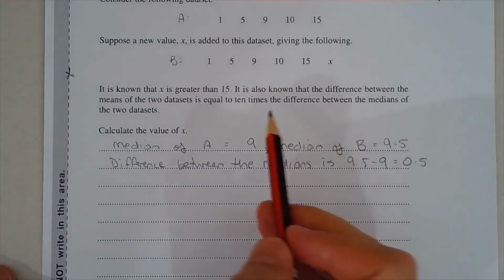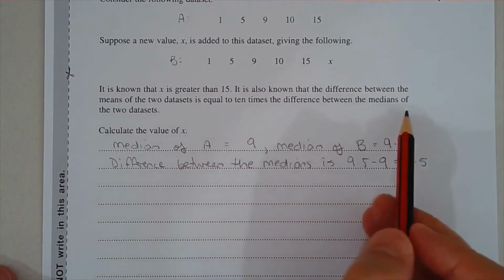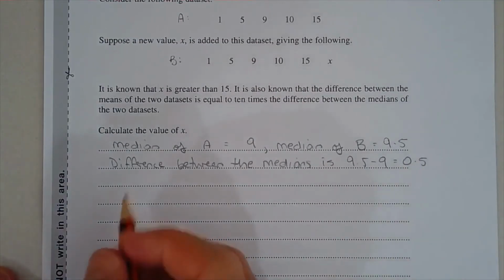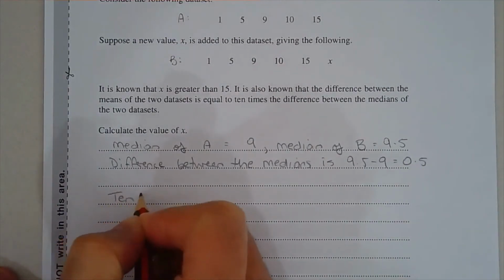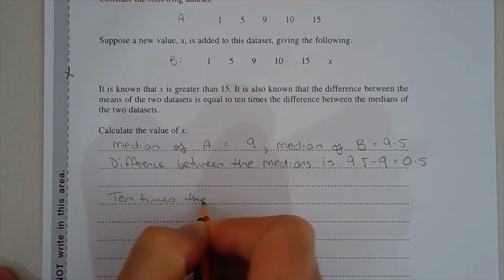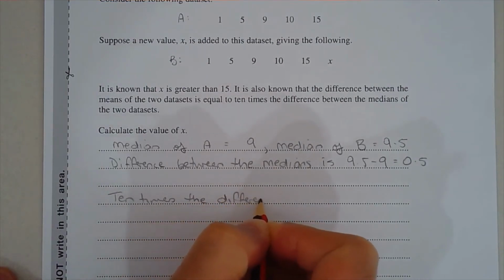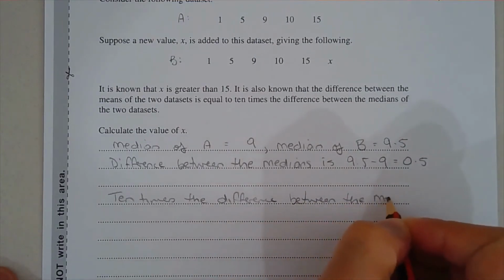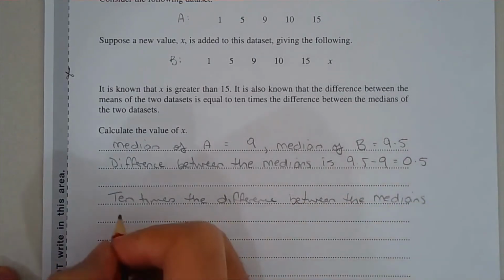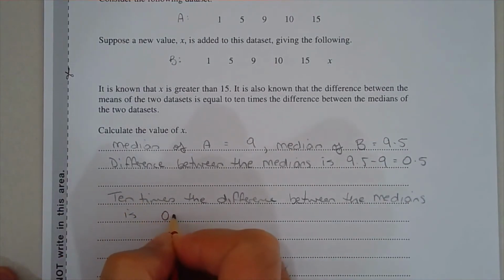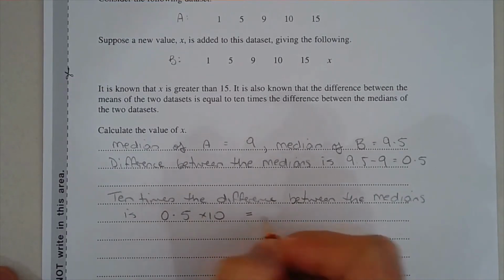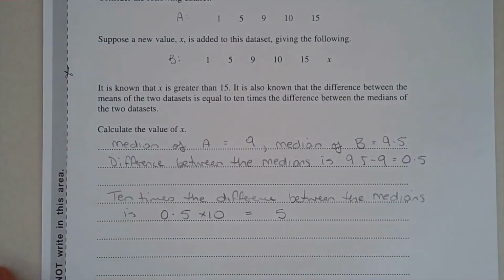Now we need 10 times the difference between the medians. So we have the difference between the medians; let's work out 10 times the difference, which equals 5.